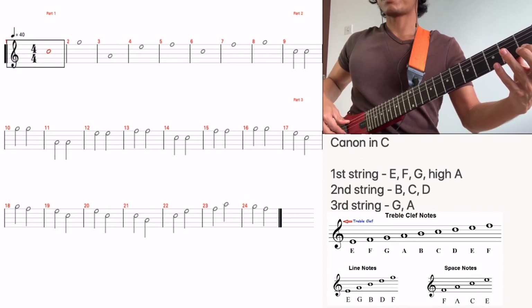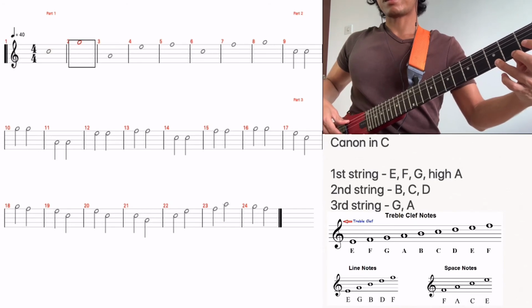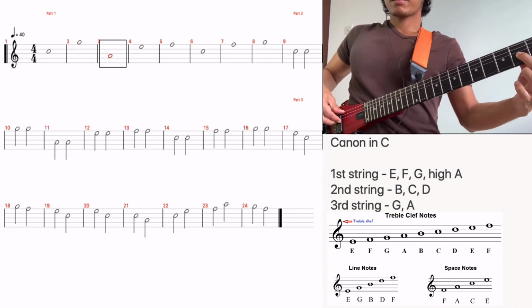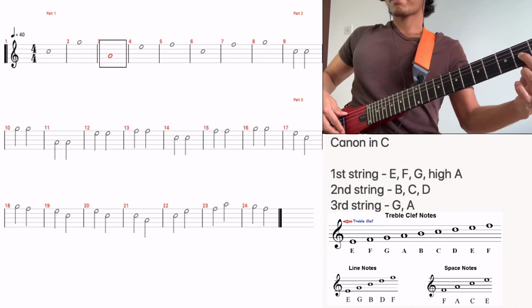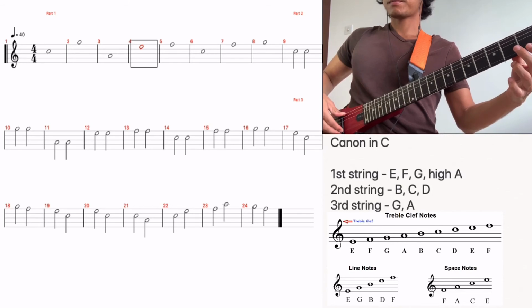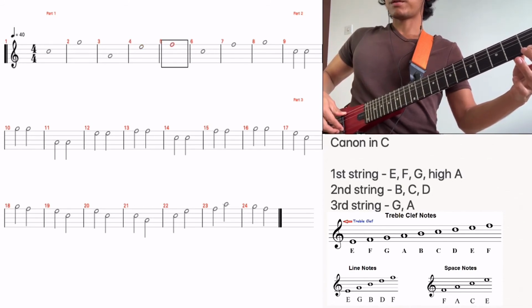Four counts. 3, 4. Next note. Okay, as soon as you strum it, get ready for the next note. Look and think fast. Okay, look and think fast. That's an F. Okay, look and think fast.